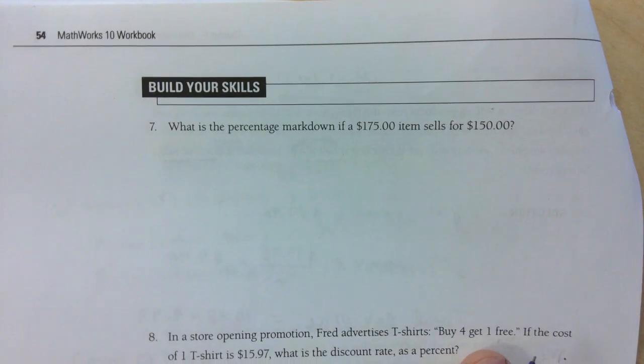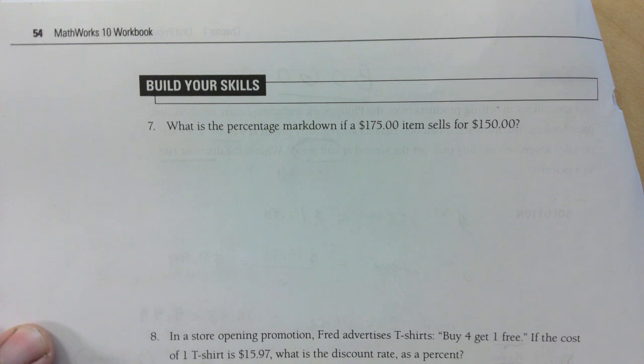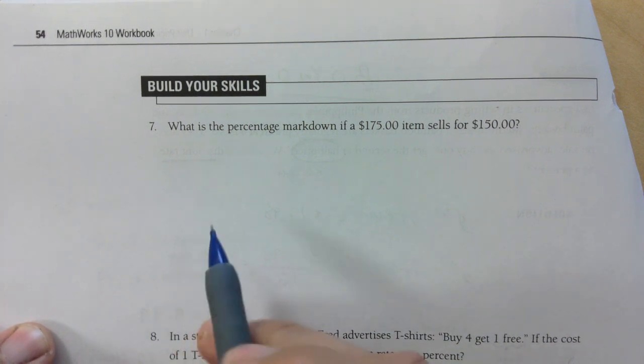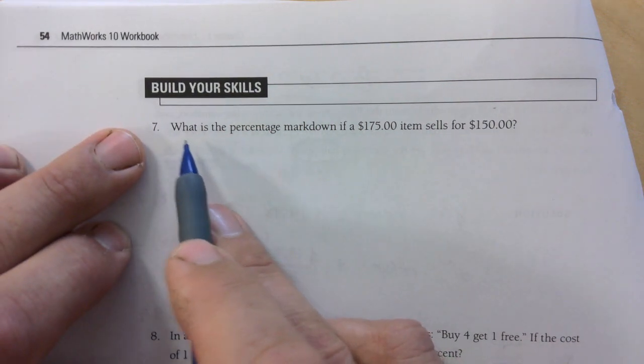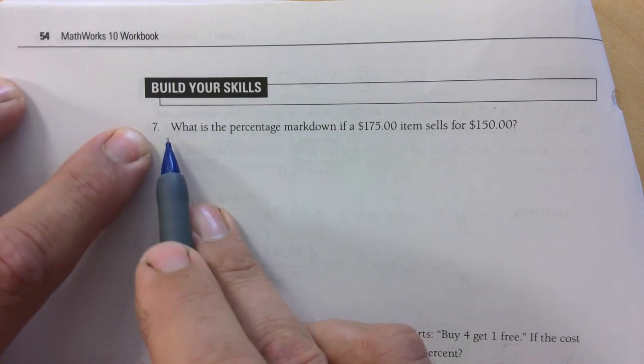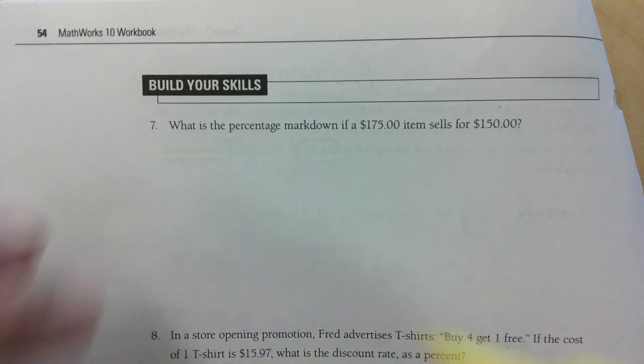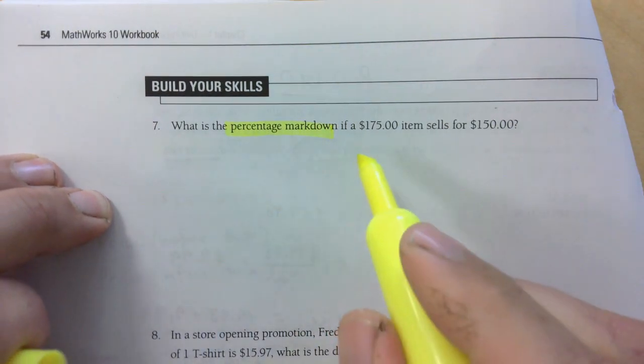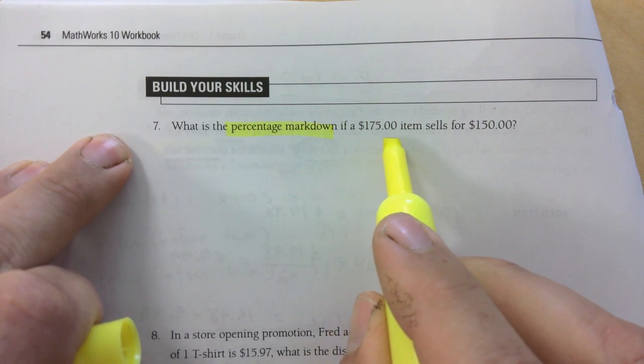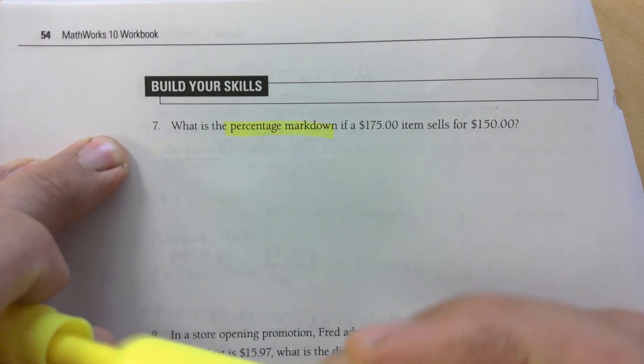And this is a bit of a mixed bag here. So page 54, question 7. What's the percentage markdown? If a $175 item sells for 150.